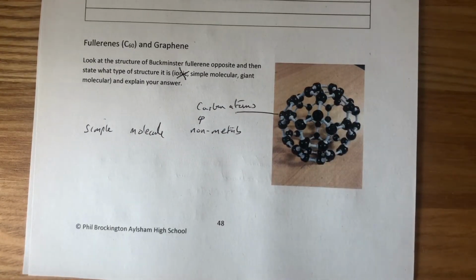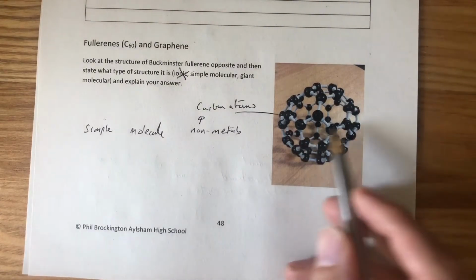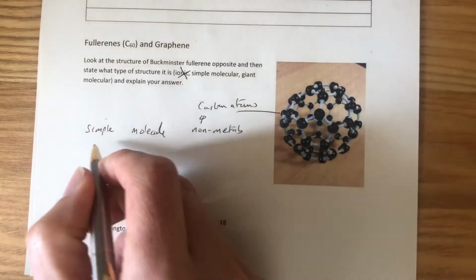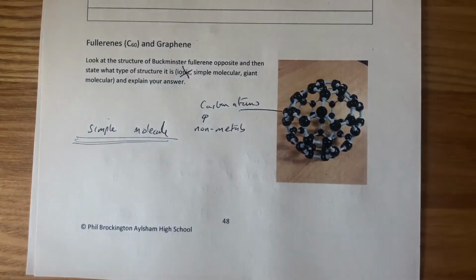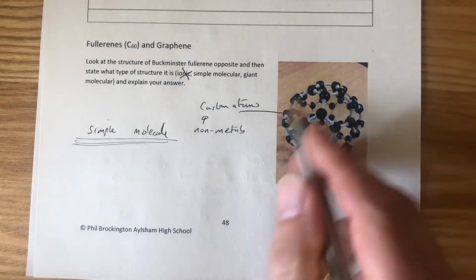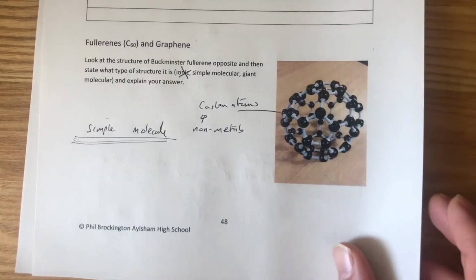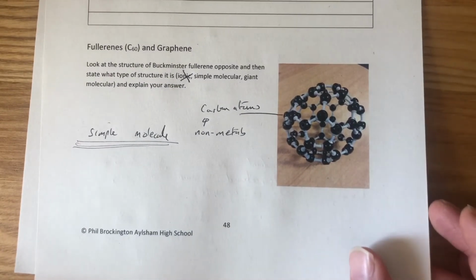If we think about diamond, the bonds keep going on forever and ever. Each carbon atom bonds to 4 other carbon atoms, and those 4 carbon atoms bond to 4 other carbon atoms, and that just goes on forever and ever. This one circles back in on itself. So that is a simple molecule. Okay, very important. So that's another form of carbon. So we've done diamond, graphite, and that is fullerene, Buckminsterfullerene.